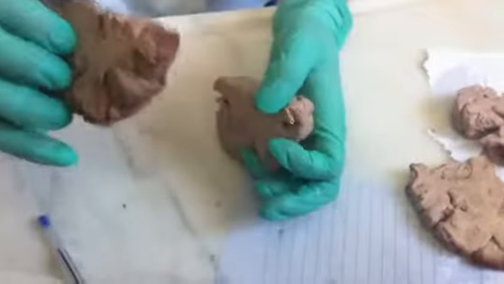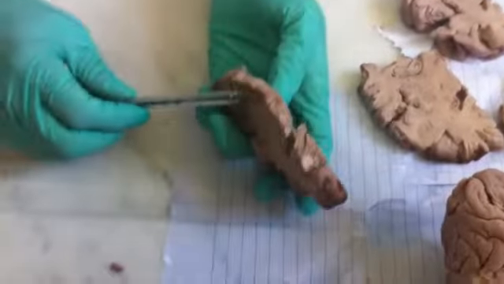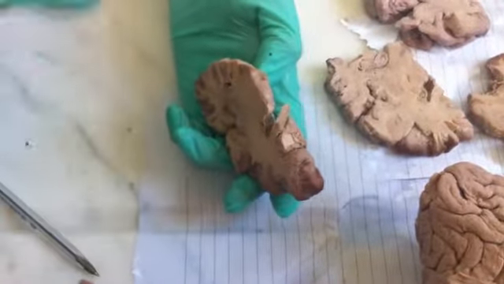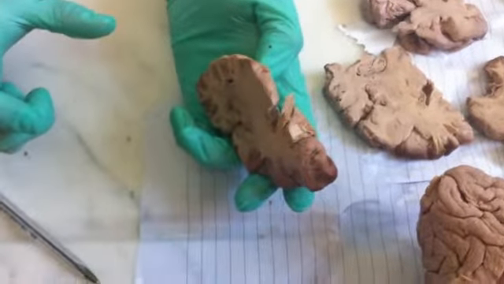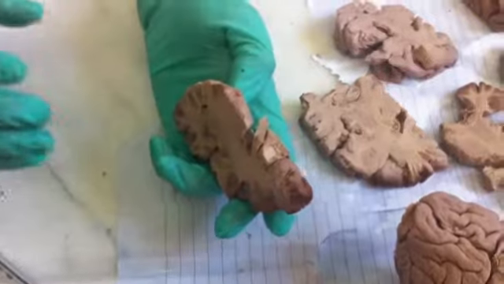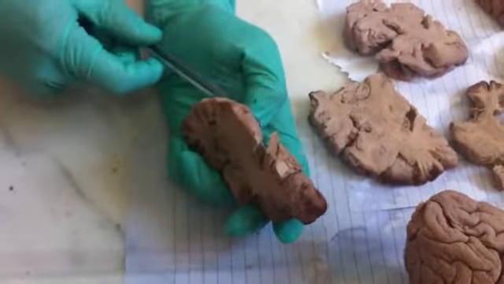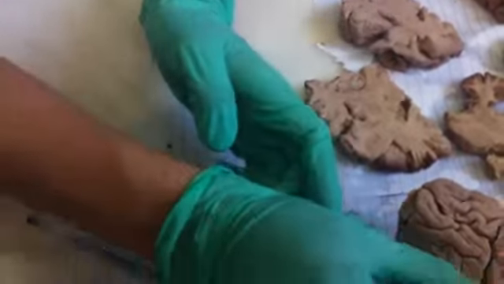Let's take this one. Okay, it has substantia nigra. Okay, substantia nigra faces towards the inside, the midbrain. Okay, substantia nigra is located anteriorly. Okay, so this is anterior, this is posterior. Okay, so it's supposed to be somehow like this.